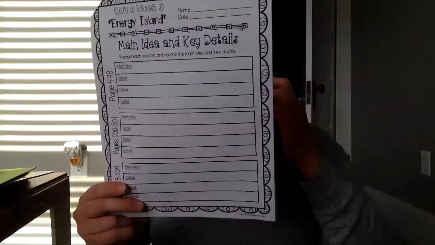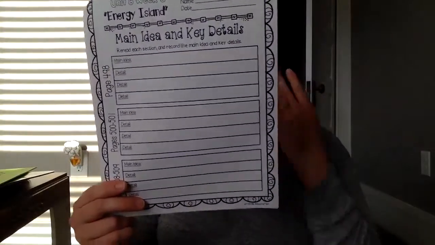Okay, so we have narrative nonfiction, and then on our Energy Island sheet, which is the most important part, we're talking all about main idea and key details. When we talk about main idea, it sounds like I'm reiterating myself, we're just kind of repeating, but main idea and key details is when you come across new information, you want to stop and ask yourself some questions. And when you're stopping and asking yourself these questions, you want to figure out, is what I'm reading the most important?